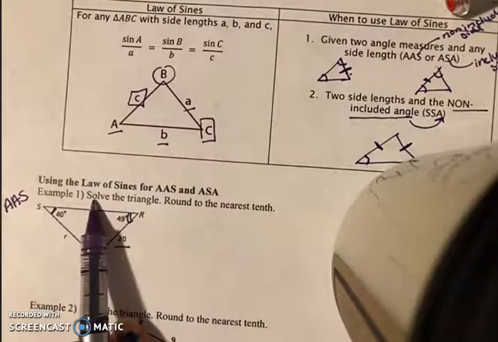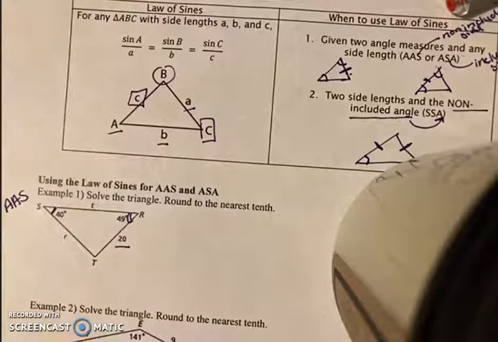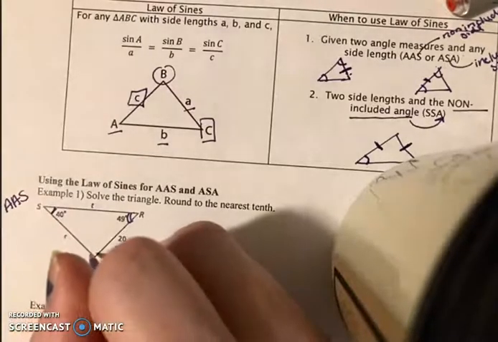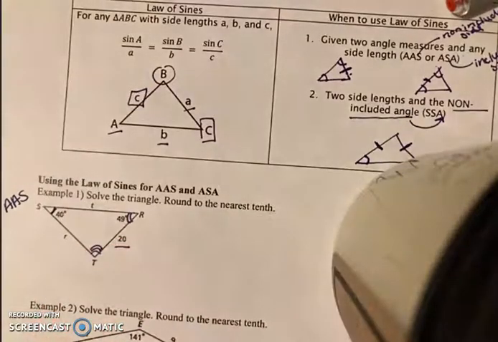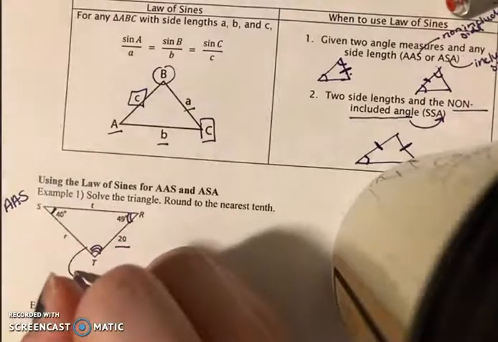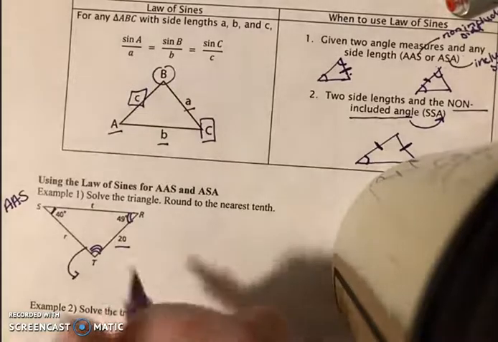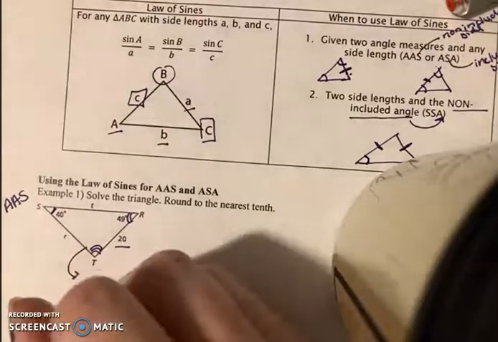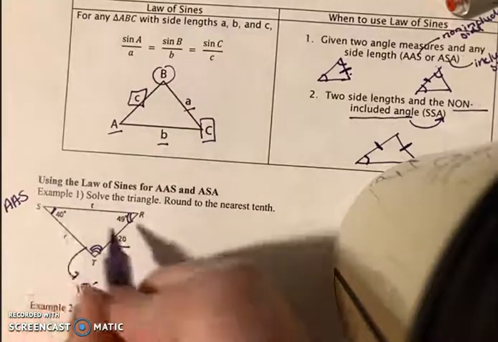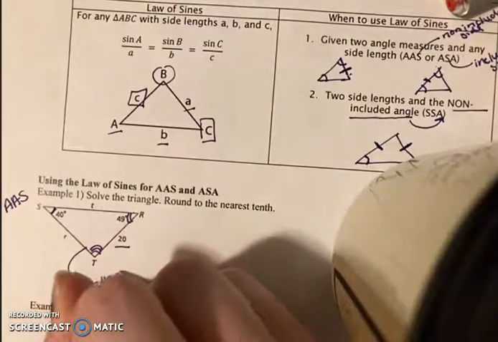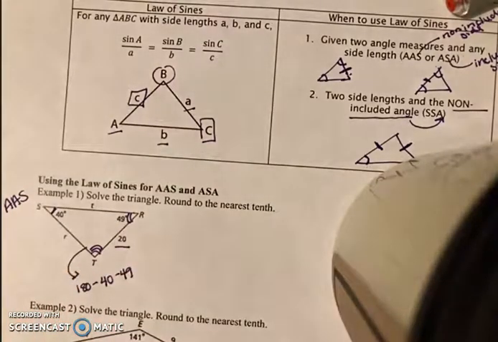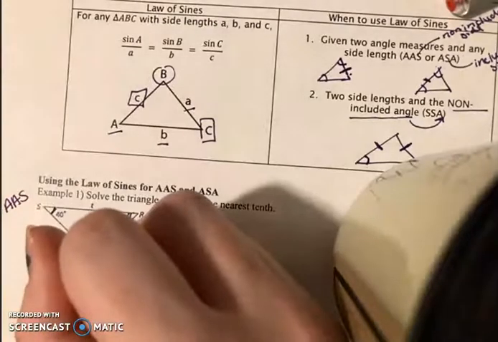Whenever it says solve the triangle, you need to solve for any missing angles and any missing lengths. The first thing you should do is look for missing angles. So I need to solve for angle T. And it's actually quite simple. We should know that all triangles sum to 180 degrees. So I'm going to take 180 and subtract the two measures that I already know. So 180 minus 40 minus 49 gives me 91 degrees.